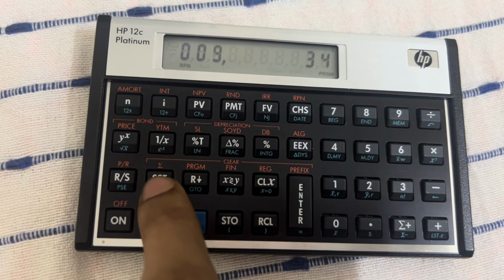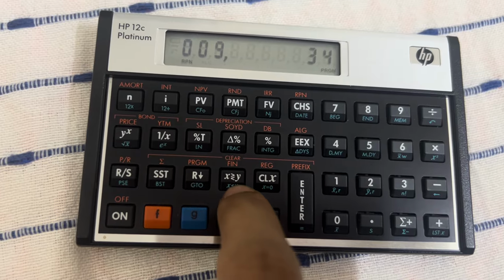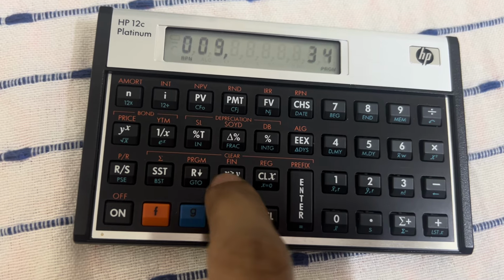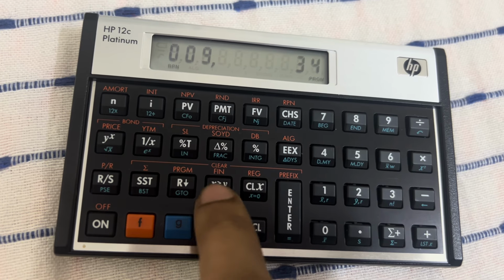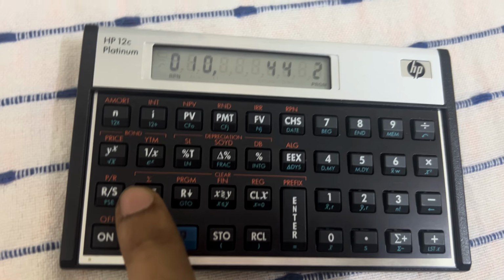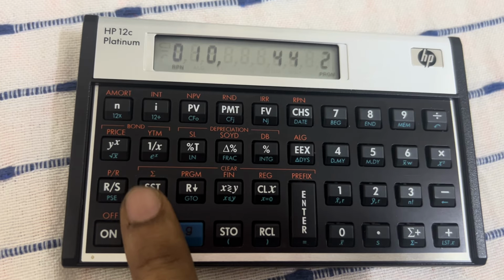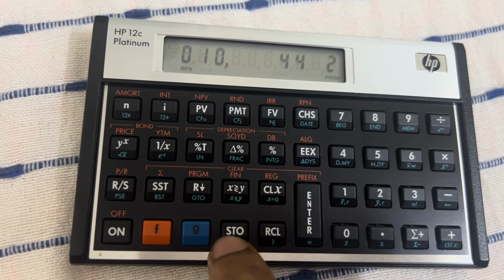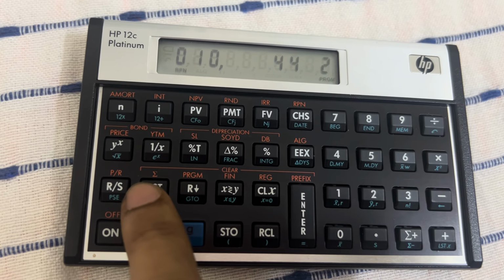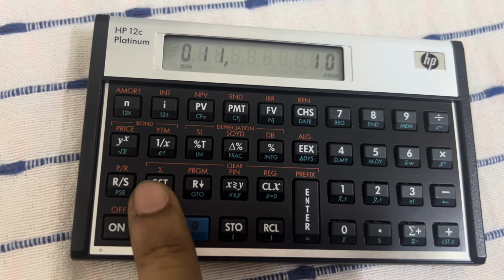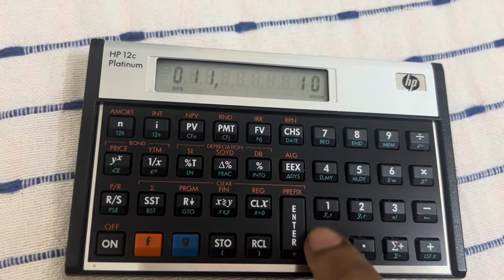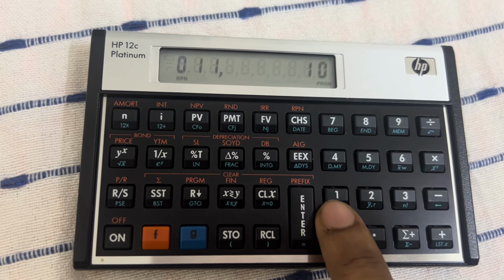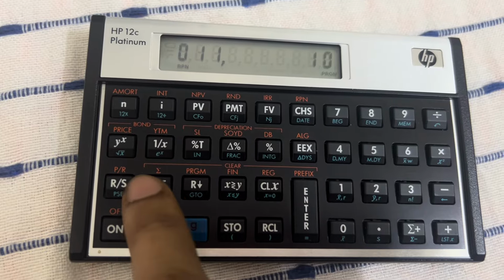Next, I'm exchanging the display with the previous register, x exchange y. This is step 34. Next I'm storing into the second register. Next, this is dividing those two stored numbers so that it will give our golden ratio.